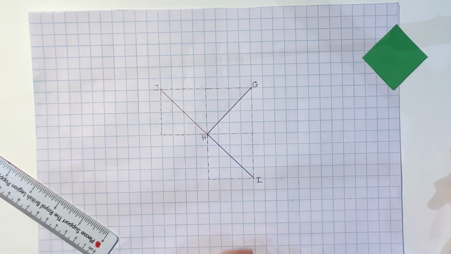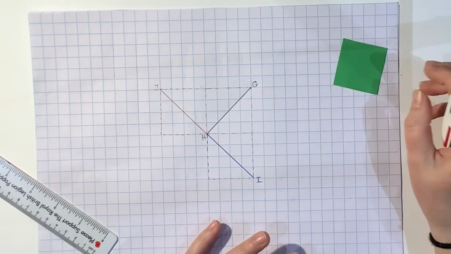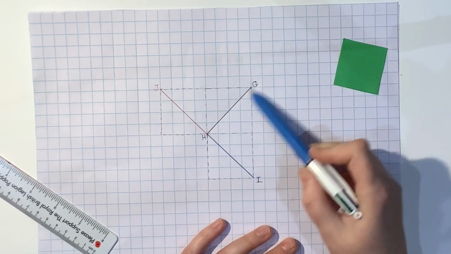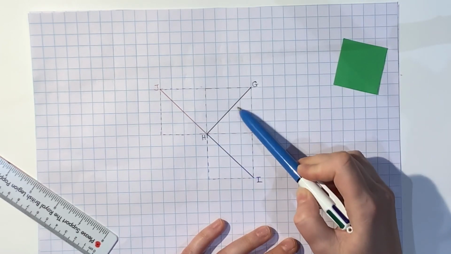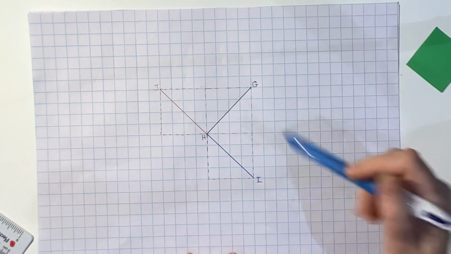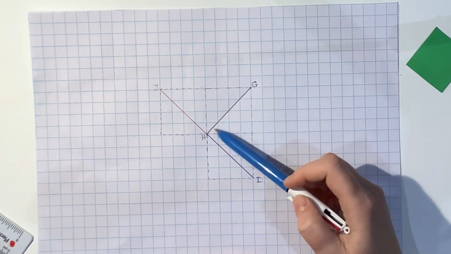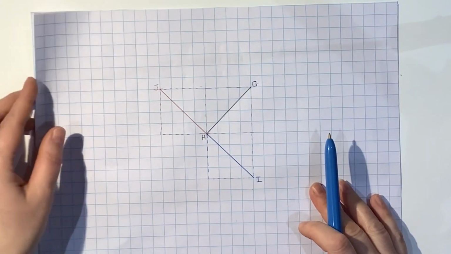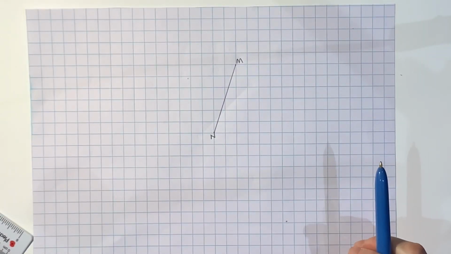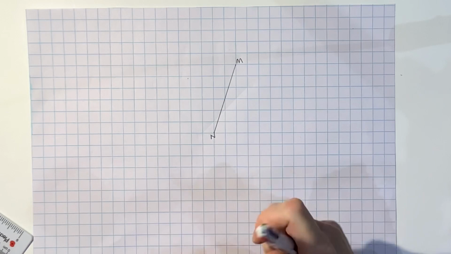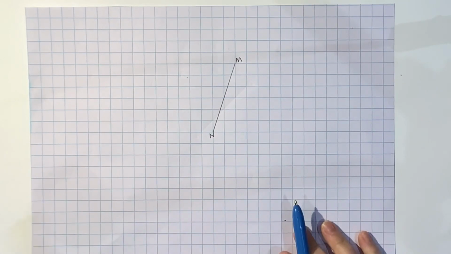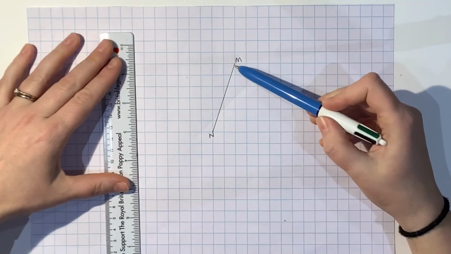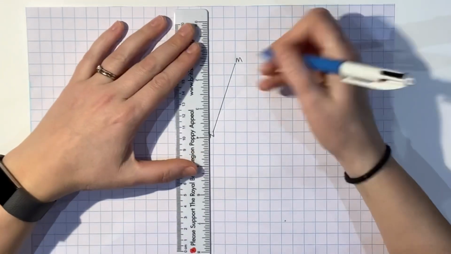So we've just used a square and what we know about right angles and turns to draw lines that are perpendicular to a diagonal line. You might have already been able to see that one because it was going straight through the middle of all the squares on your piece of paper. What about if there's one like this? Exactly the same. So first of all, let's draw a rectangle so that our line is a diagonal.